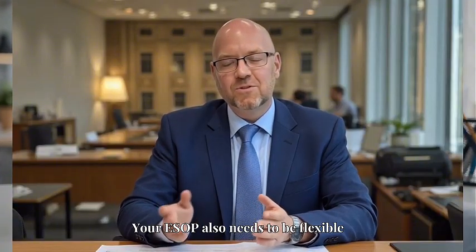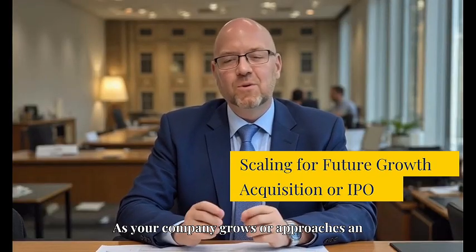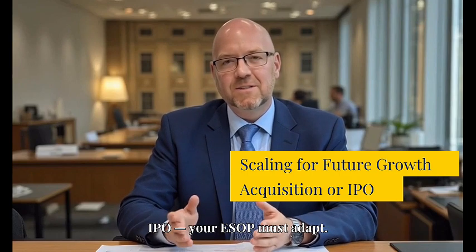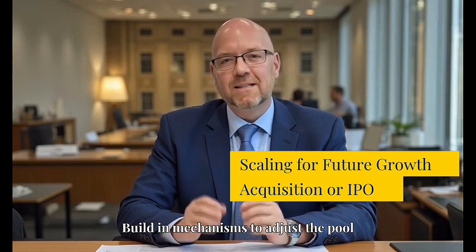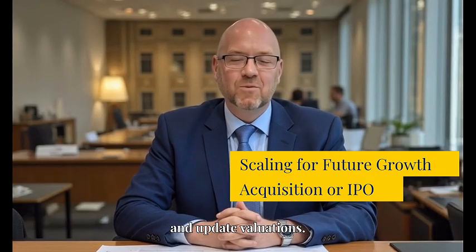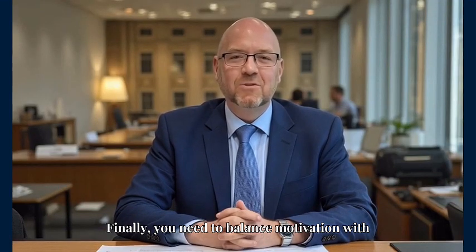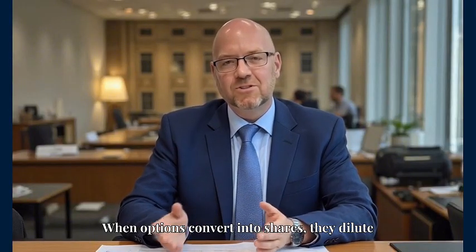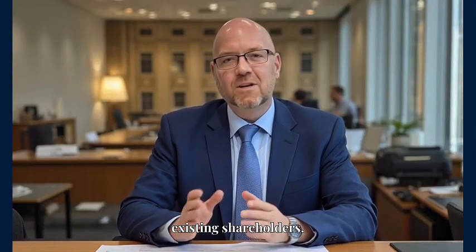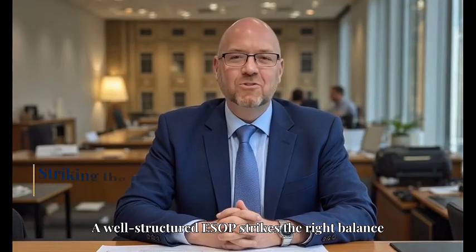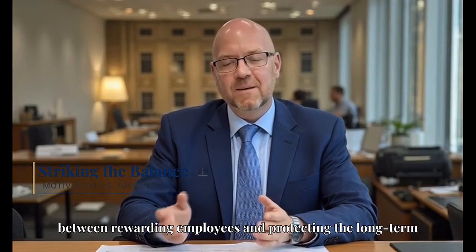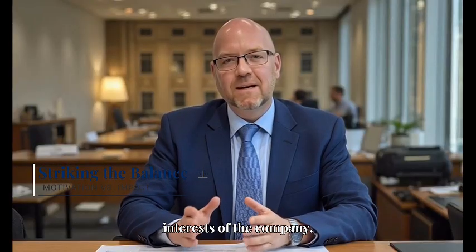Your ESOP also needs to be flexible as your company grows. As your company grows or approaches an exit, such as an acquisition or IPO, your ESOP must adapt. Build in mechanisms to adjust the pool and update valuations. Finally, you need to balance motivation with financial impact. When options convert into shares, they dilute existing shareholders. A well-structured ESOP strikes the right balance between rewarding employees and protecting the long-term interests of the company.